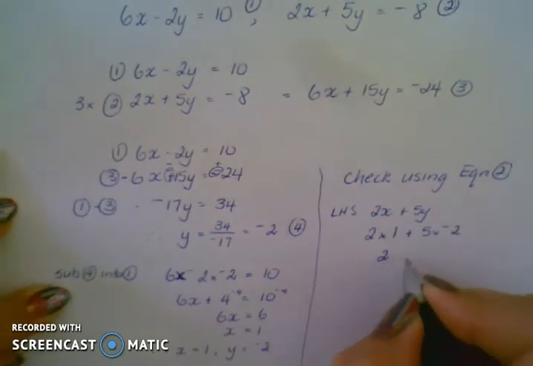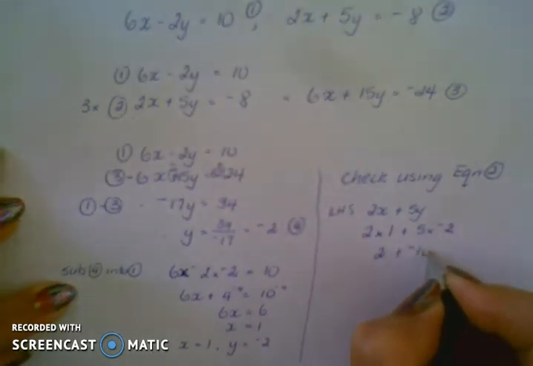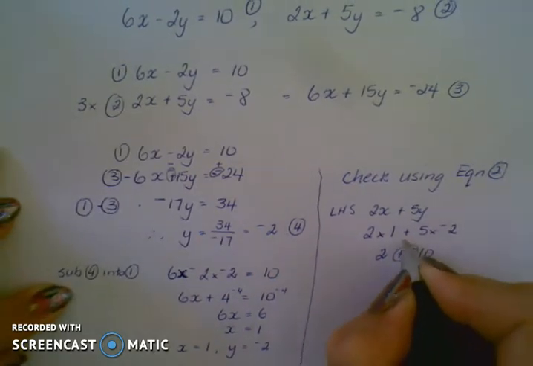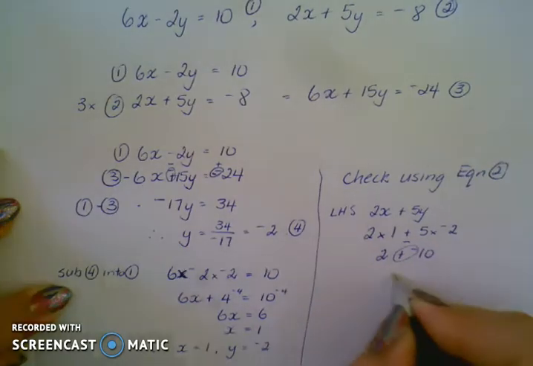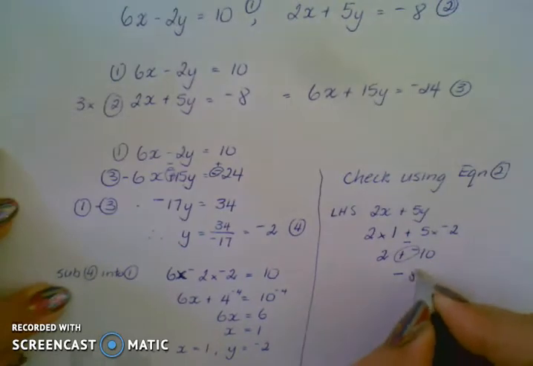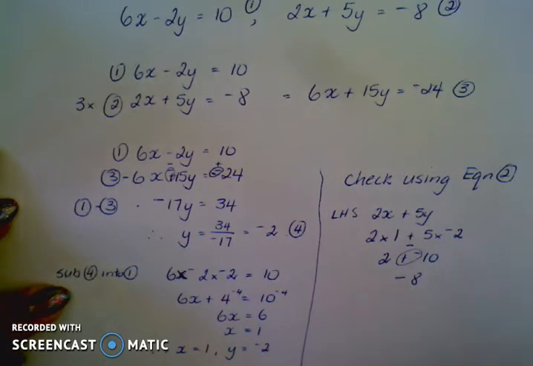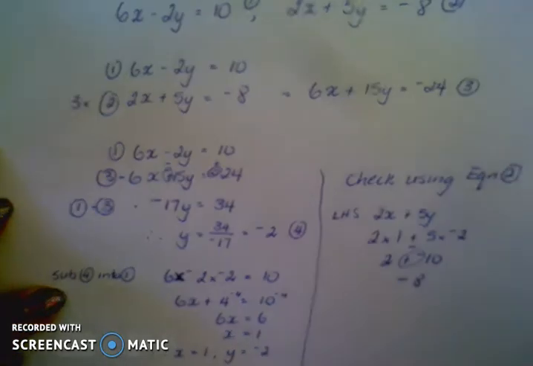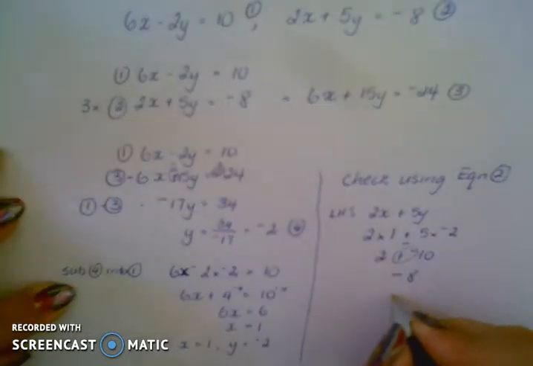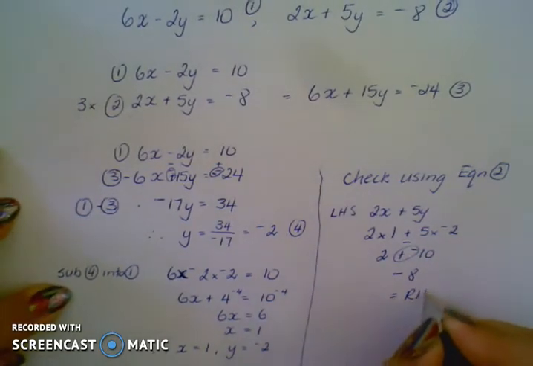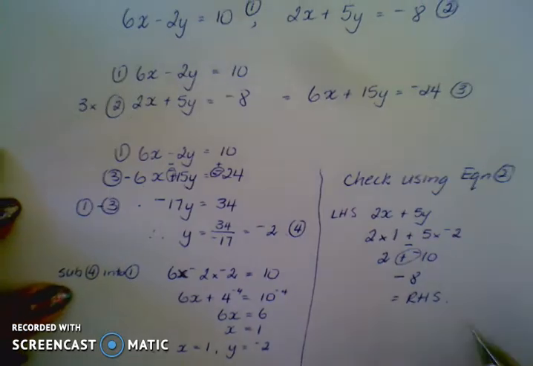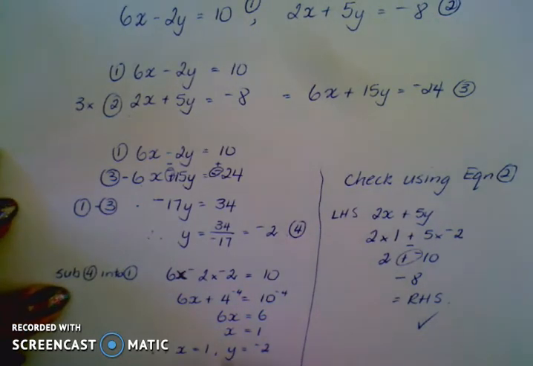So that becomes 2 plus negative 10. My two signs combine to give me a negative, which is negative 8. 2 minus 10 is negative 8, and we can see that that equals our right-hand side. Therefore, my check works, and this must indeed be my solution to this problem.